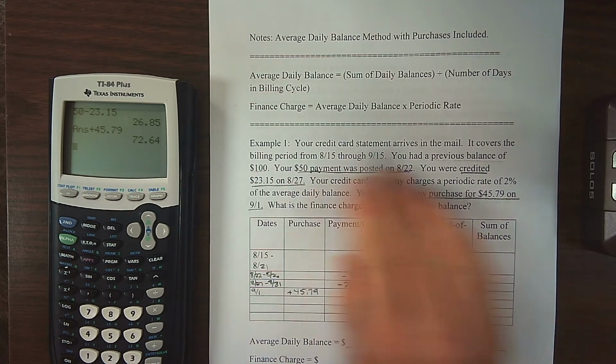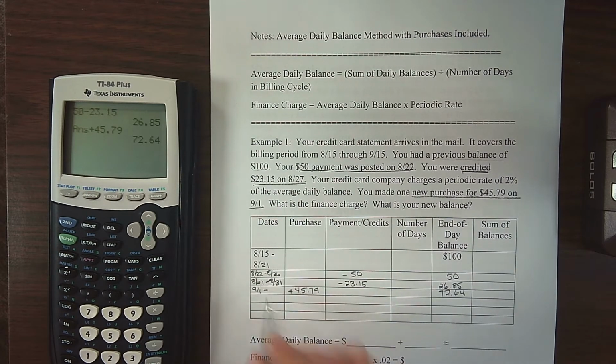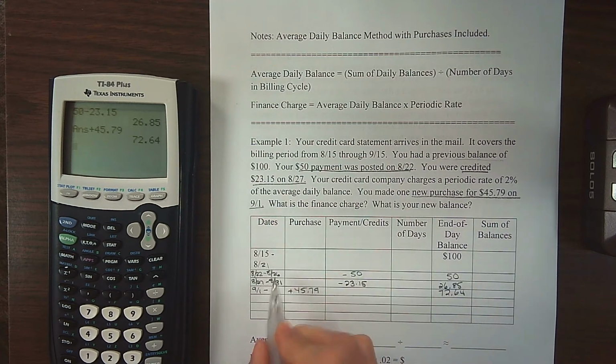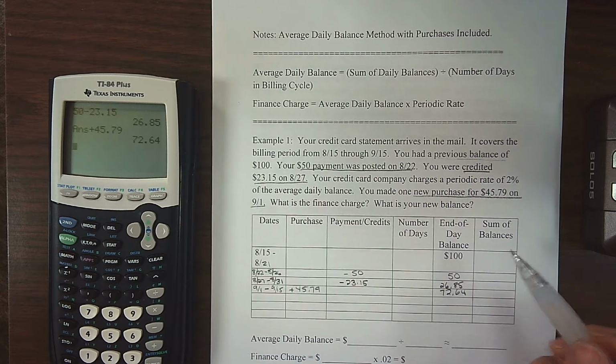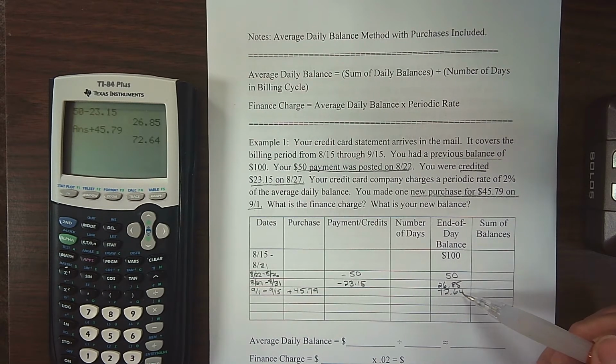And since there's no other description up here regarding different transactions, I'm going to say this is my end of day balance all the way through the end of the billing cycle, which was through September 15th. So I'll put 9/15 right there. Now, what I need to know is how many days did I have a balance of $100? How many days a balance of $50, and so on.